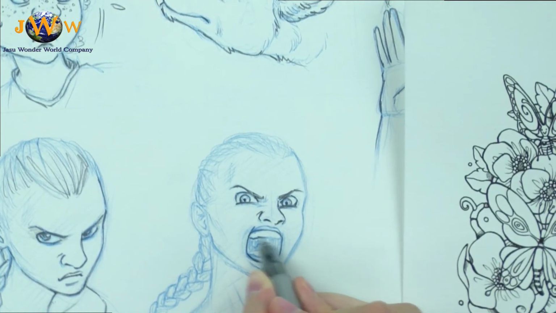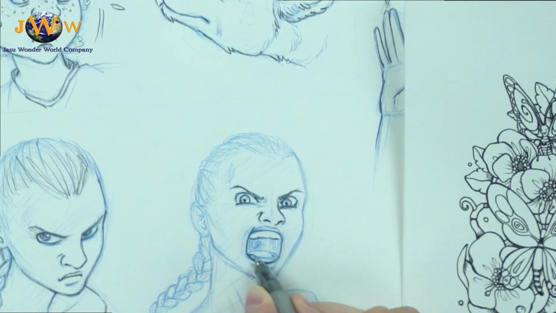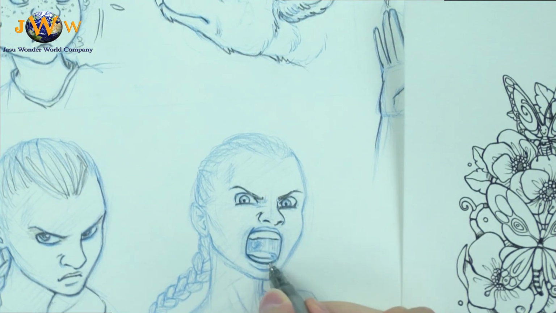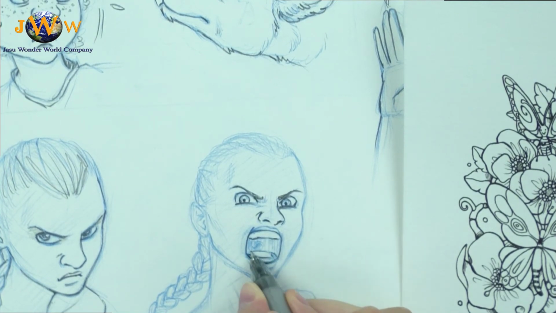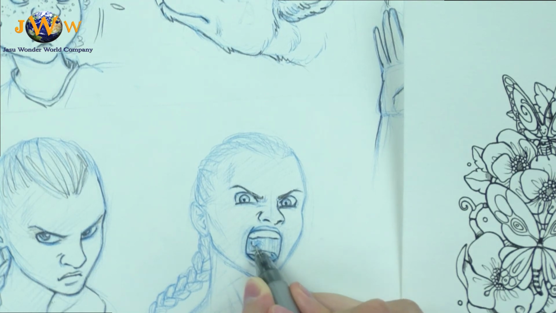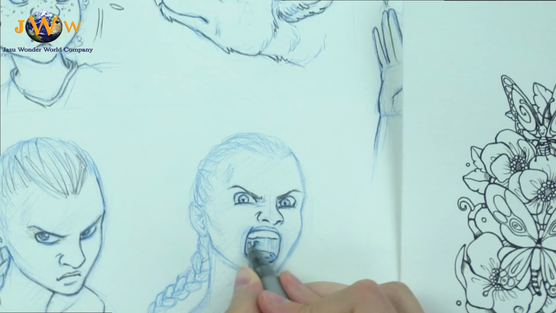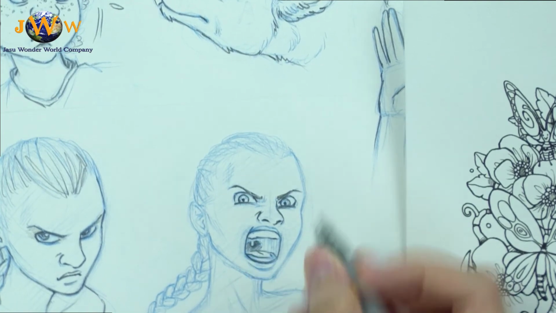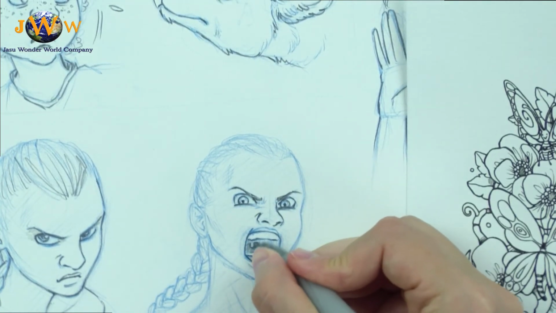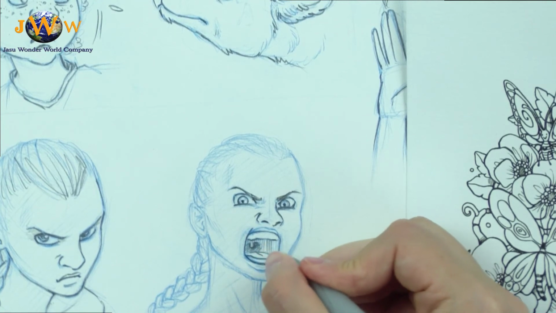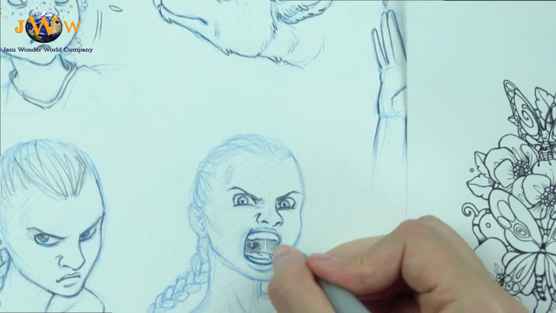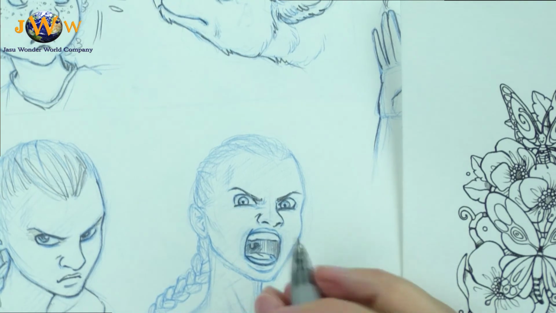You can see the upper teeth and the lower teeth, and you can see the tongue. You can almost see into her throat because she's really making sure that there's nobody who is not hearing her.